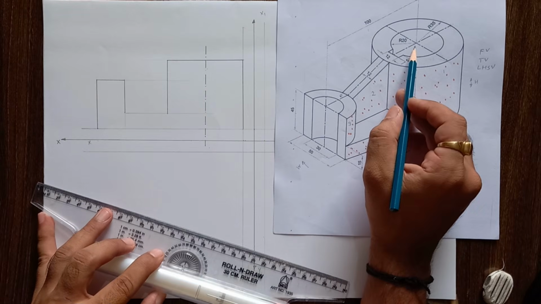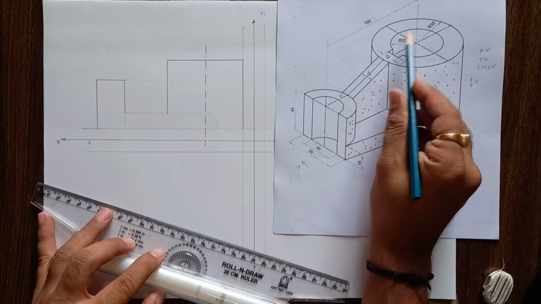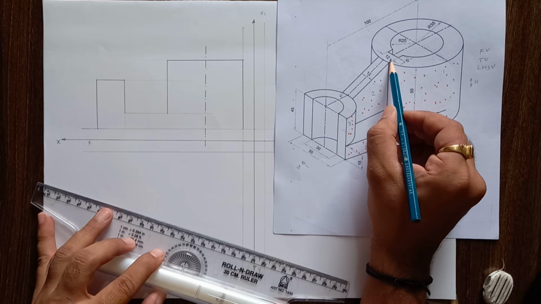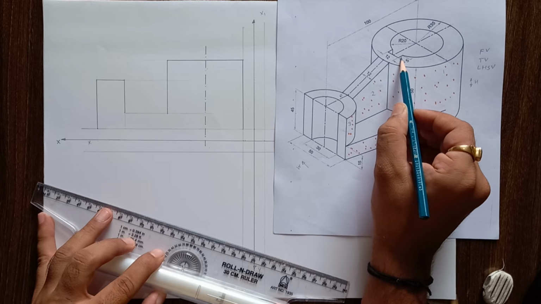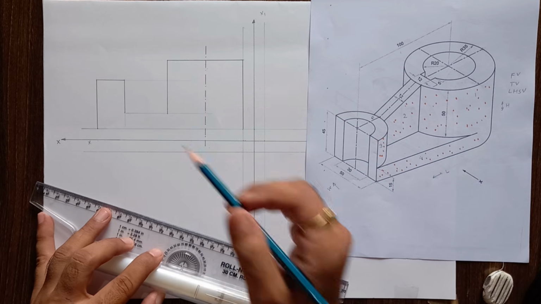Now this cylinder has a circular hole of diameter 40 mm, and this inner circular hole has a keyway. The dimension of the keyway is the width, and 5 mm is the length. Now we have already drawn a center line. So along the center line, mark at 10 mm and 10 mm distance.